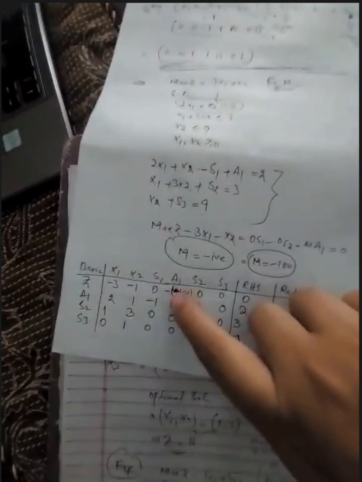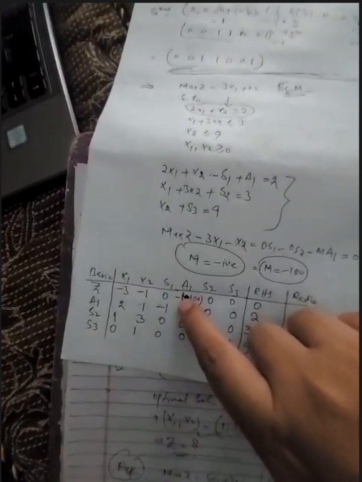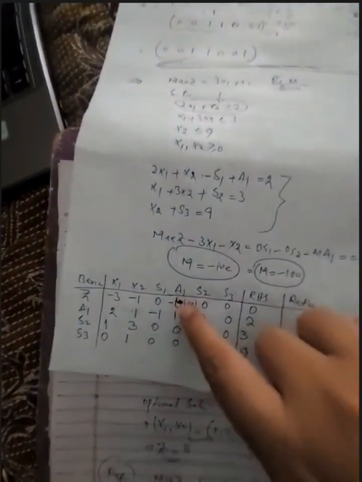Now we need to eliminate this plus 100, because minus into minus it will get us plus 100. So we need to do a row operation that gets rid of this plus 100.